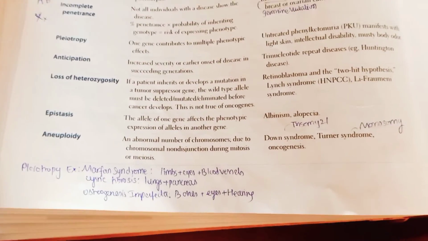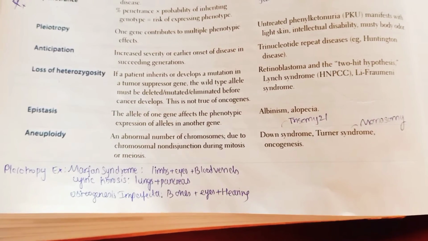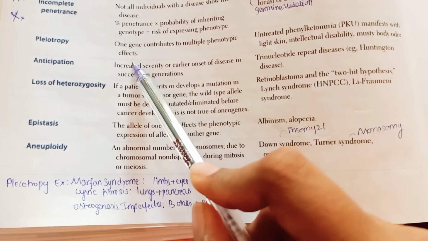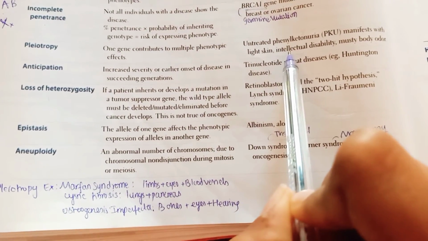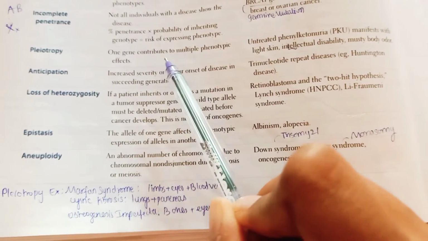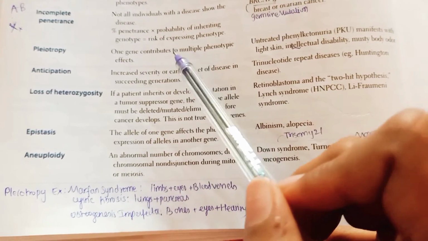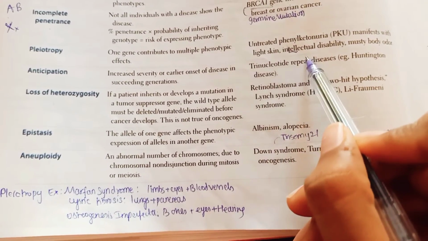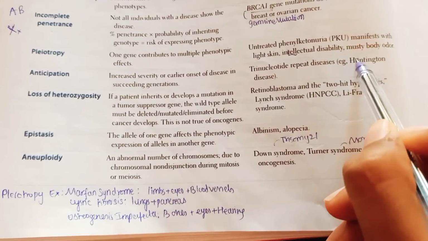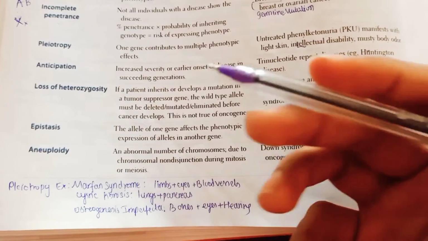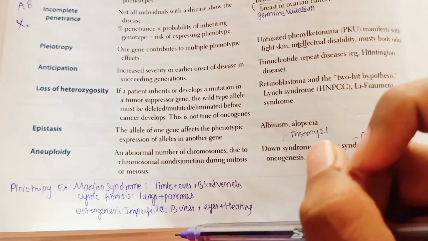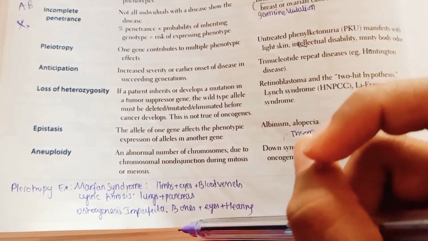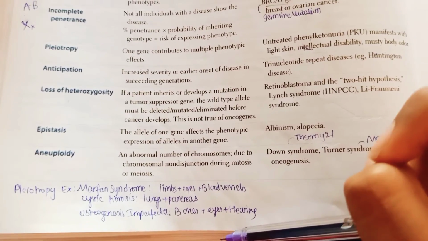Next, coming to pleiotropy. Pleiotropy is that one gene may contribute to multiple phenotypic effects. Here, for example, you can take phenylketonuria. This is a problem in which one gene only is leading to multiple phenotypes, multiple problems. Here it is leading to light skin, intellectual disability and also musty body odor. For pleiotropy, you have other examples like Marfan syndrome, where limbs, eyes, and blood vessels are affected. In cystic fibrosis, both lungs and pancreas are affected. In osteogenesis imperfecta, bones, eyes, and hearing are affected.